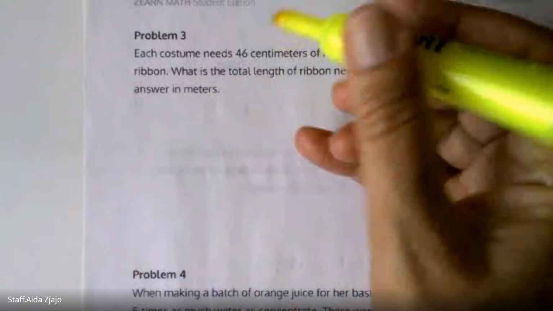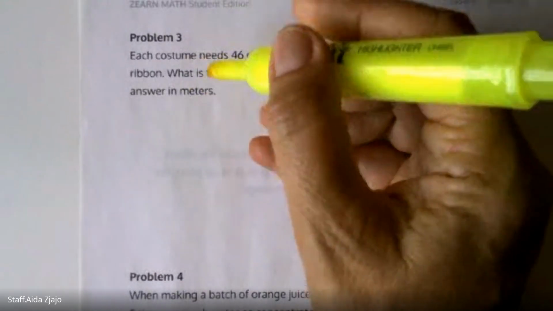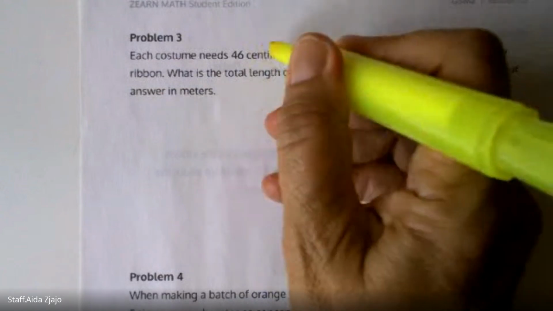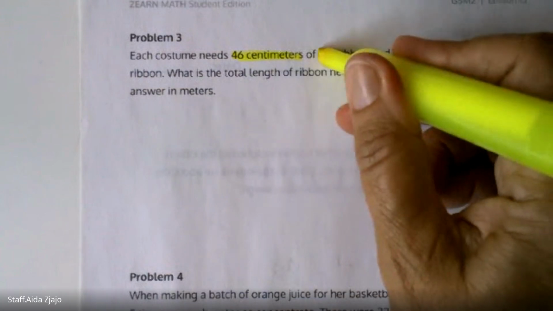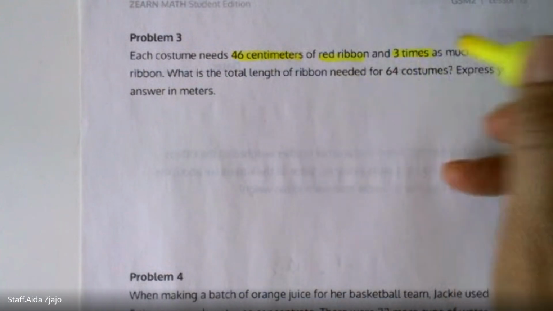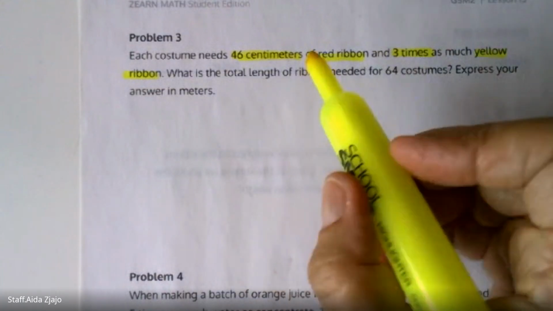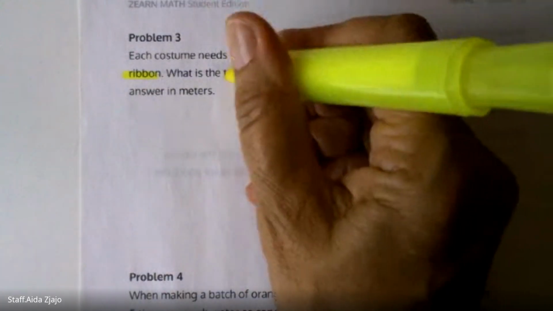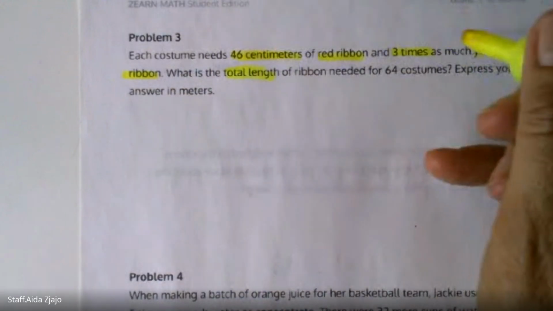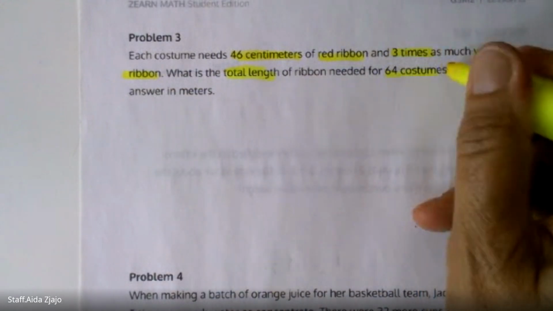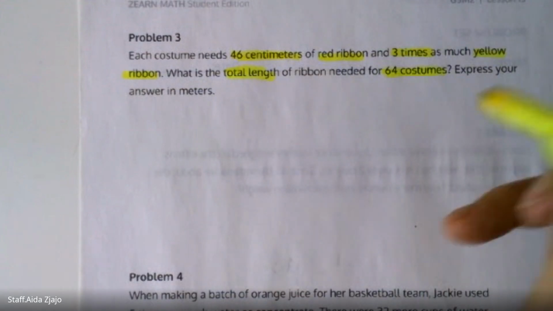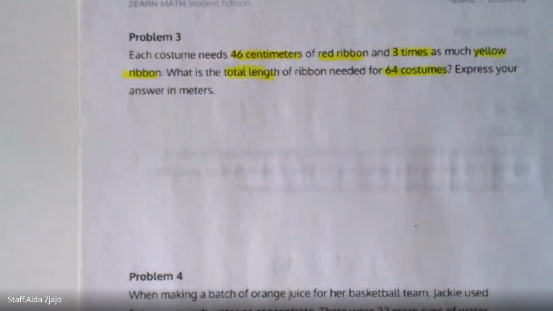Okay. Each costume needs 46 centimeters of red ribbon and 3 times as much yellow ribbon. What is the total length of ribbon needed for 64 costumes? Express your answer in meters.